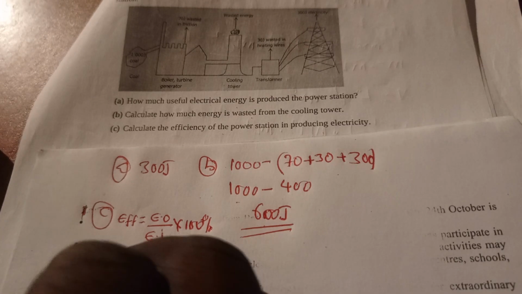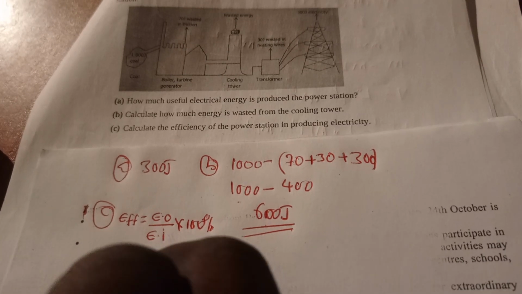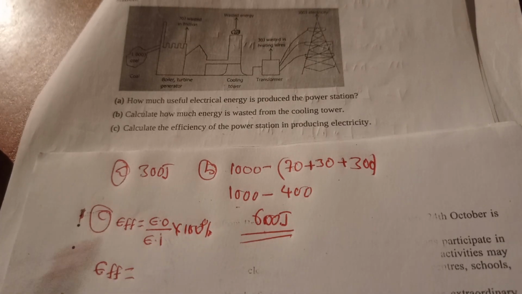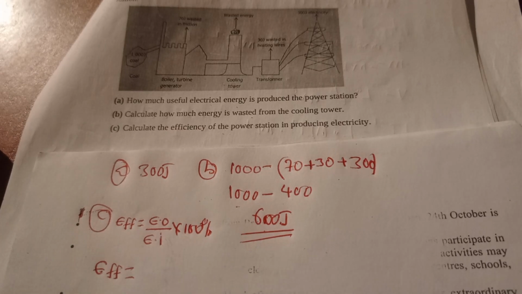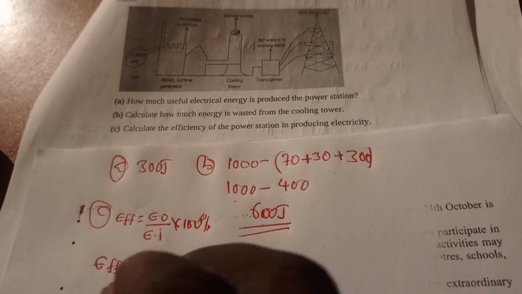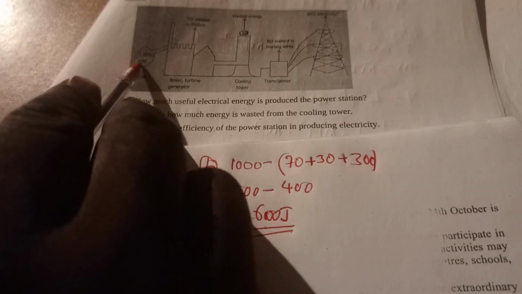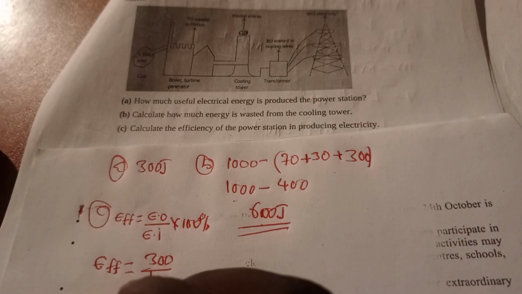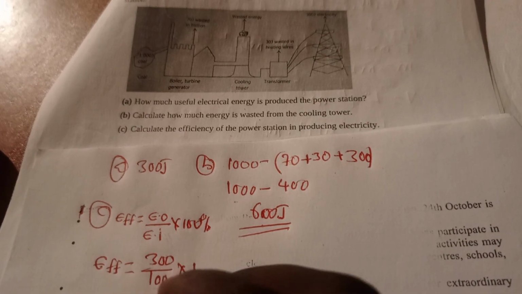So efficiency is equal to the energy output, the energy produced here, which is 300 joules, over the input energy, which is 1000 joules, times 100%.